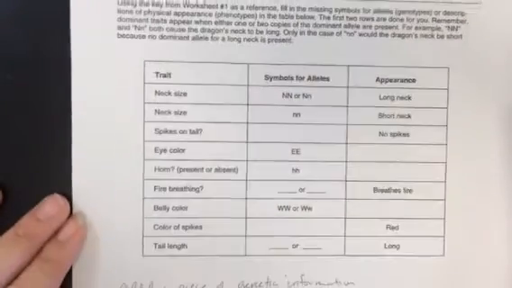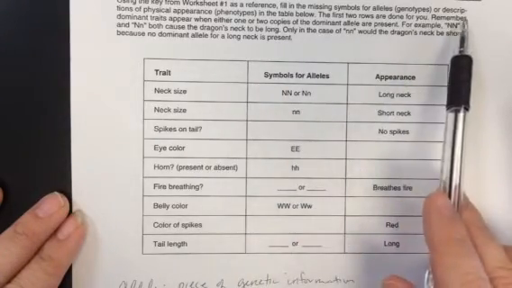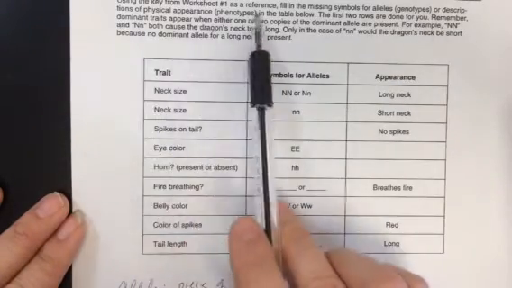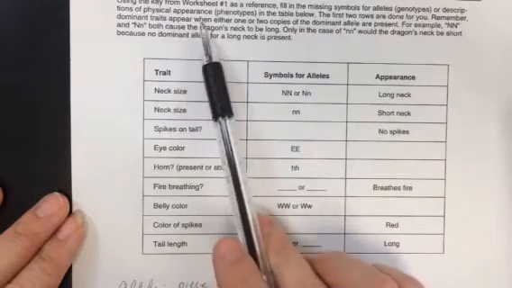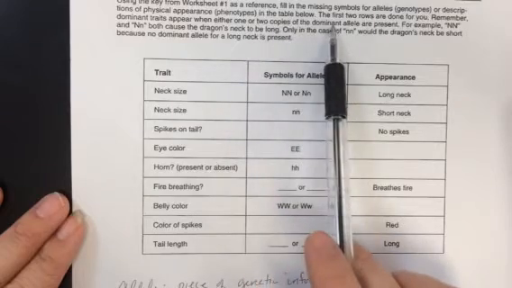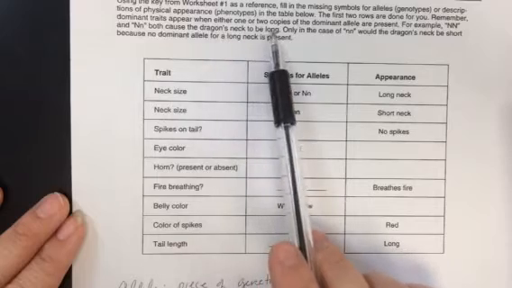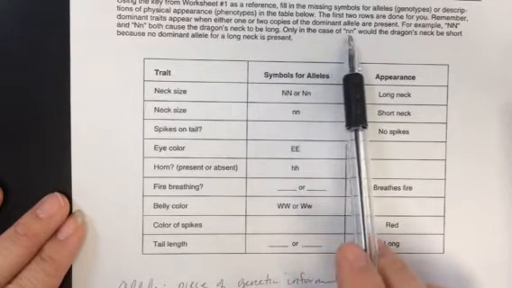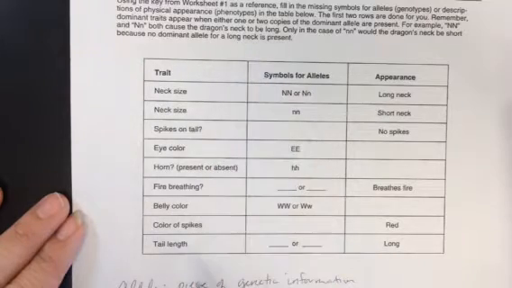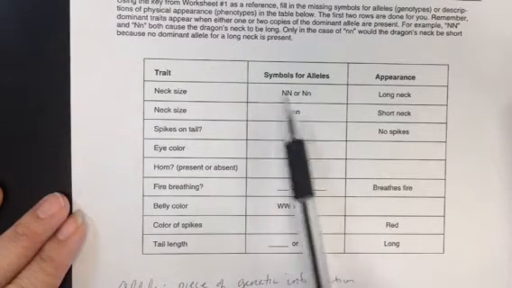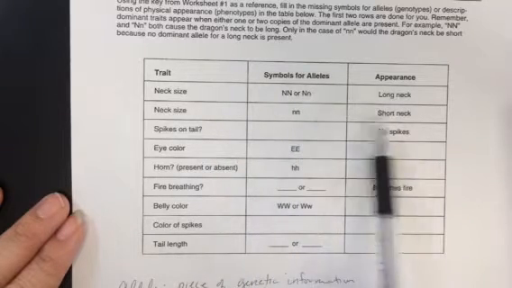So in this activity, the instructions for it, using the key from worksheet 1 as a reference, fill in the missing symbol for alleles or genotypes or descriptions of physical appearance, phenotypes, in the table below. The first 2 rows are done for you. Remember that dominant traits appear when either 1 or 2 copies of the dominant allele are present. For example, big N and big little both cause the dragon's neck to be long. Only in the case of the little n will the dragon's neck be short because no dominant allele for a long neck is present. So when you're filling this one out, you can take the lead from here. If it's big or big little, we're going to have a long neck. Little will be short neck.